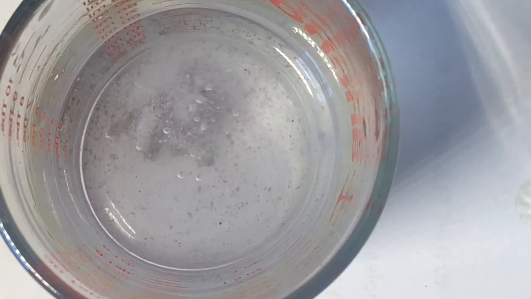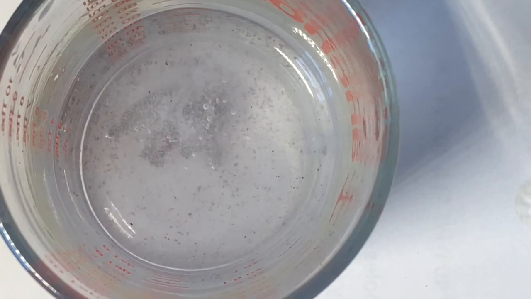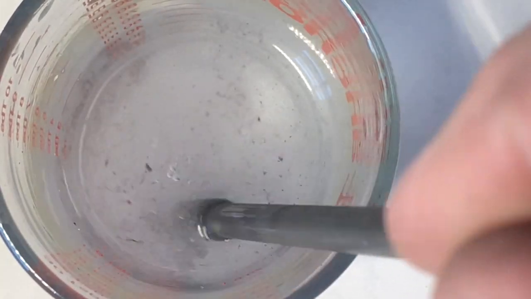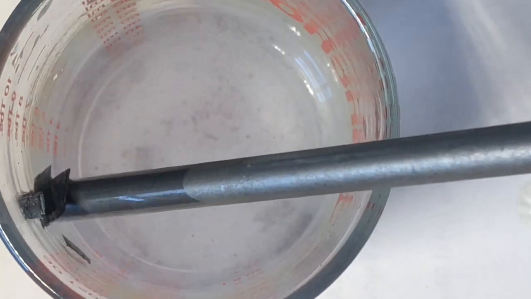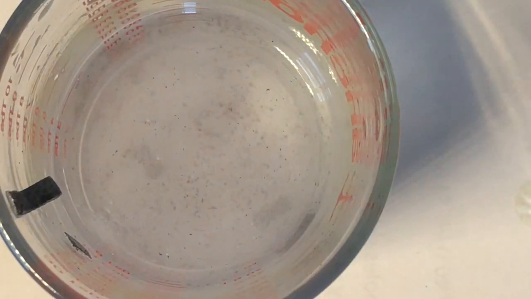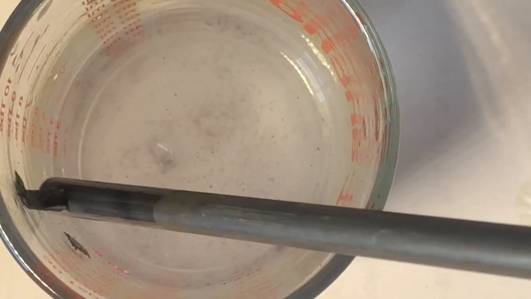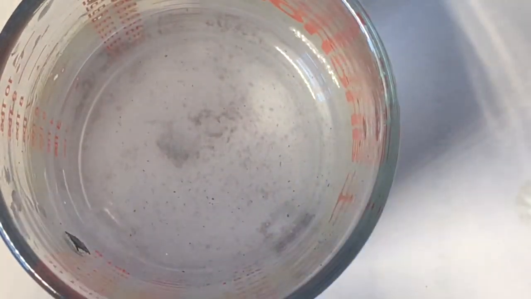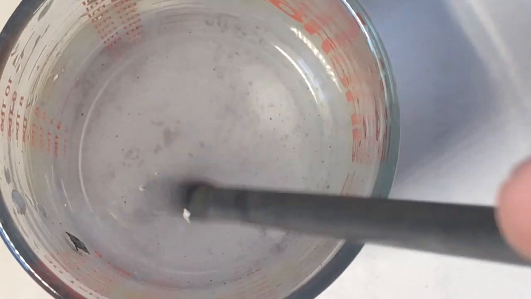And we can speed this process up. If we have tweezers available, we can scoop out the pieces of unreacted magnesium metal and rinse them off so that we don't lose any of our product. This really just speeds up the process. All of it would eventually dissolve.